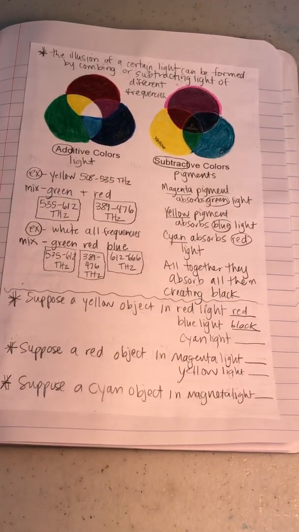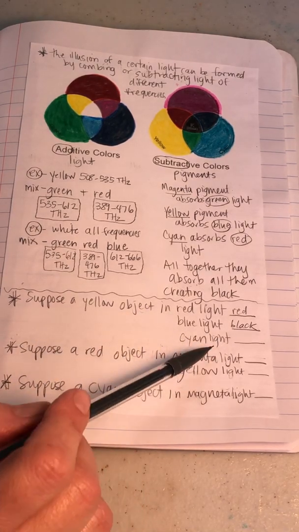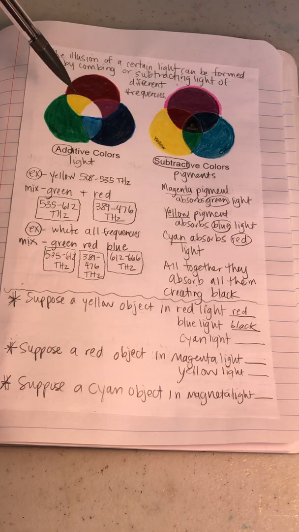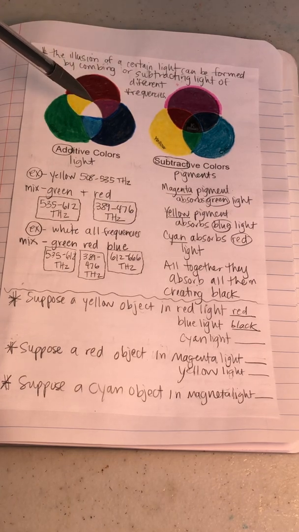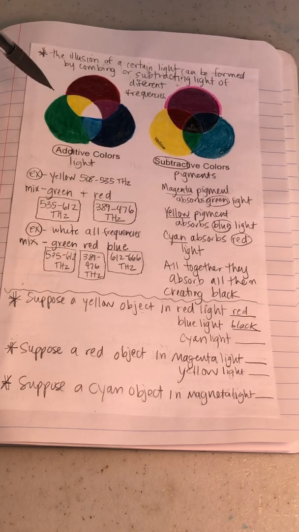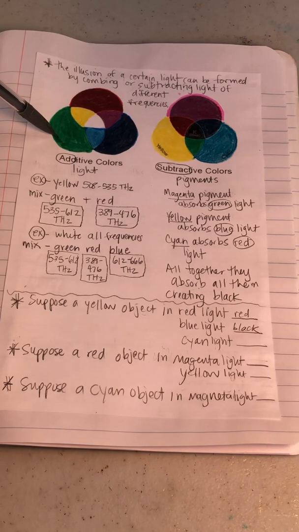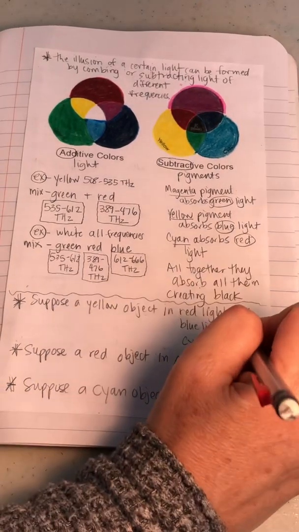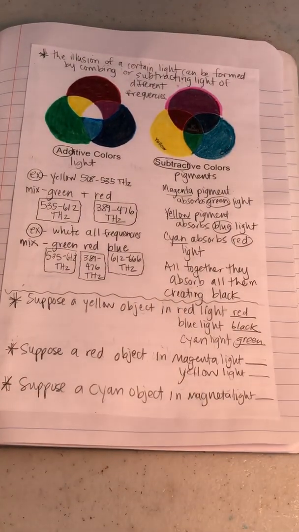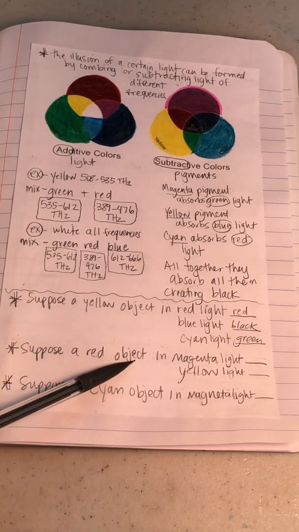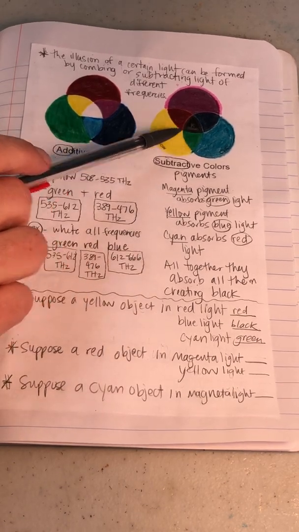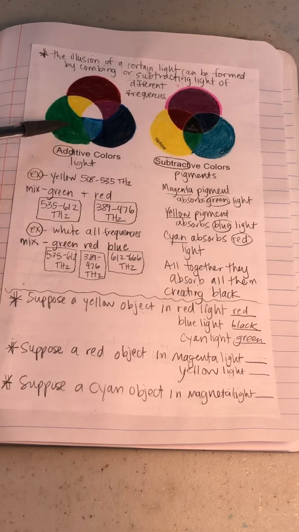Okay, and then suppose a yellow object is in cyan light. So I got a yellow object in cyan light, green, right? So yellow object, cyan light, green. So you'd have green. Yellow object, cyan light, green, middle.